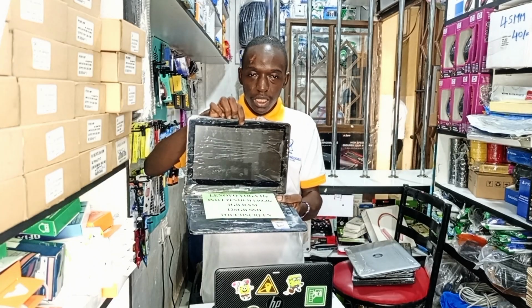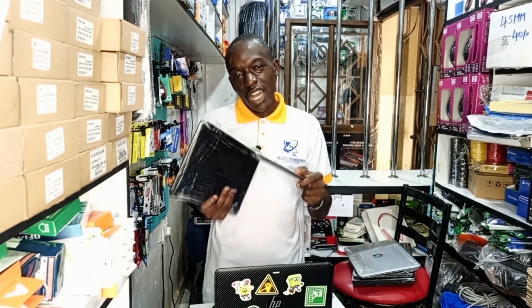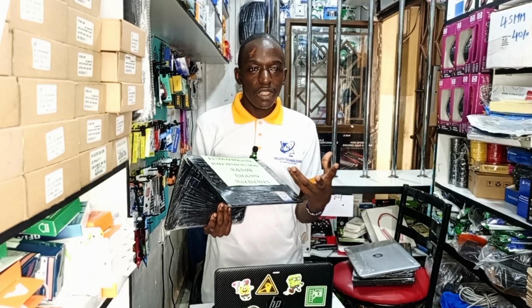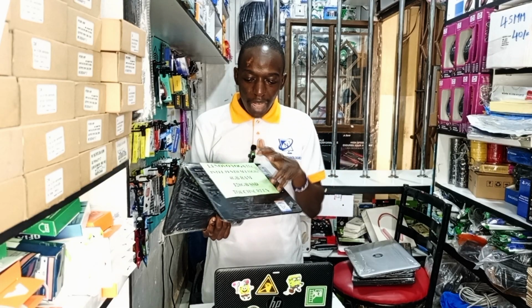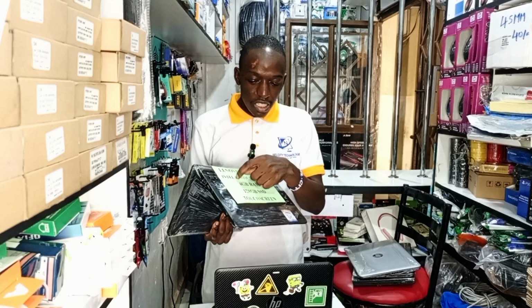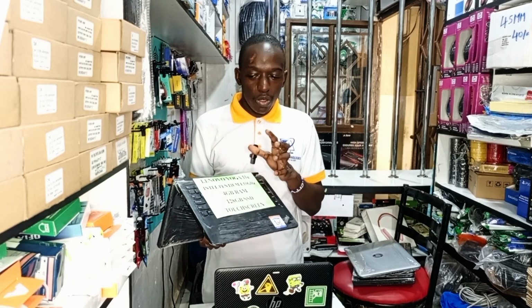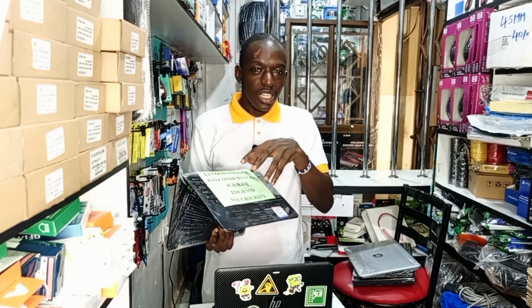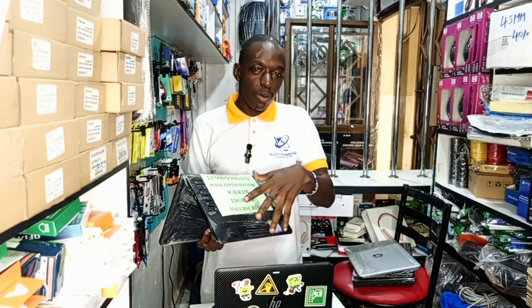You can't use this laptop for Archicad, because Archicad or Photoshop software is heavy and needs, one, a lot of RAM, and two, a strong processor. So that's another factor to consider: what's the intended purpose of that laptop?